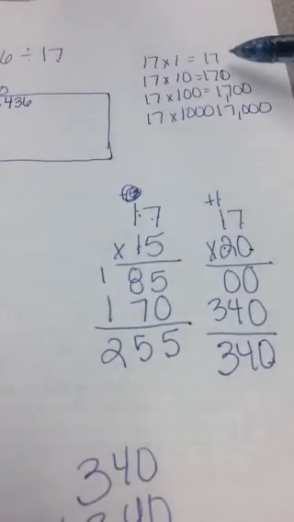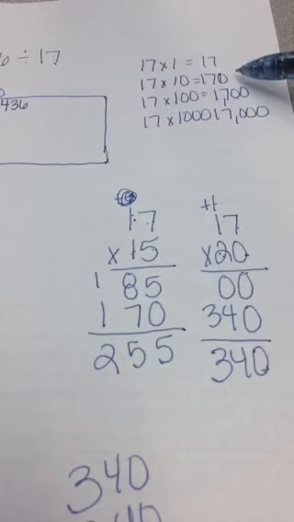6 take away 0 is 6. I can't take 8 from 1, so I'm going to go next door, get a pizza from there, bring it back. 11 take away 8 is 3. I can't take 6 away from 0, so I change this to a 10 by borrowing one from here. 10 take away 6 is 4. Now I have 436. Now I need to bring this up here so I can start over because I'm not finished. Now, based upon what I know, what might work?